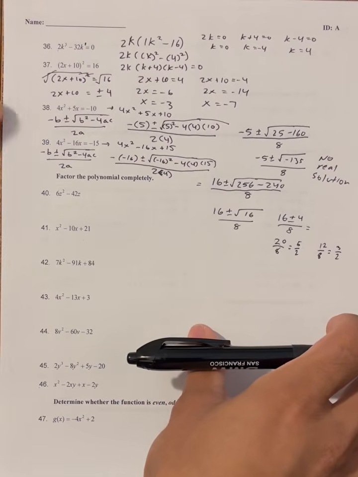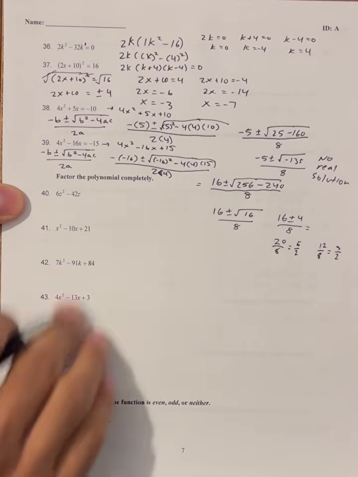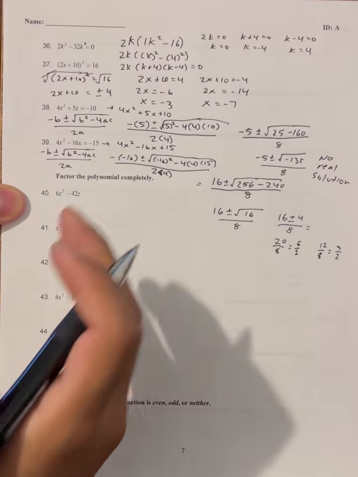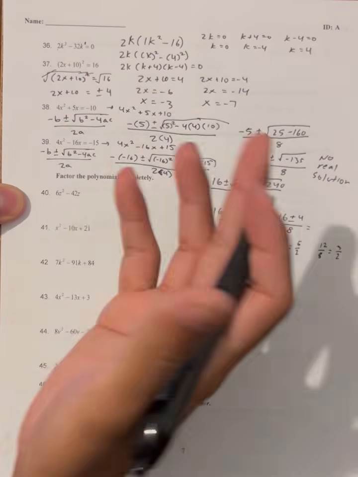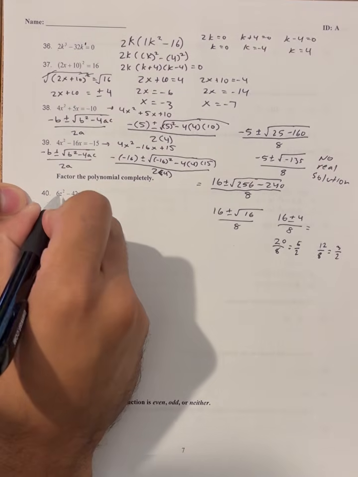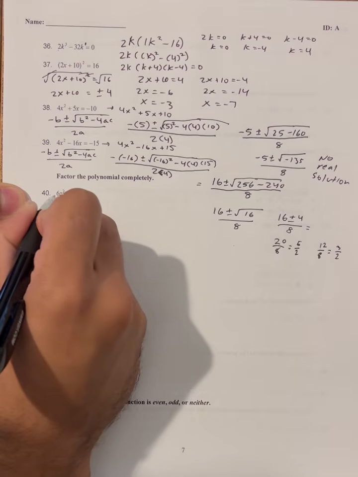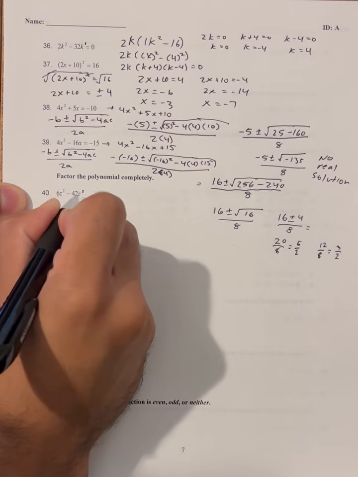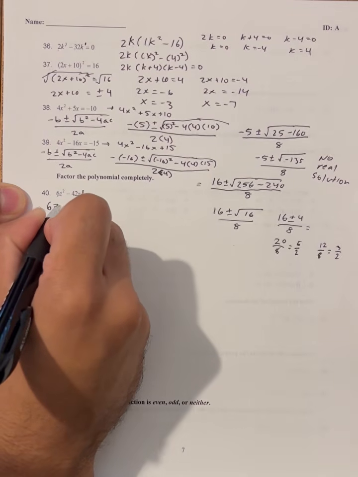In the next question, all we've got to do is factor. We don't have to set it equal to 0, so this is going to be a little bit nicer because it's just the first part of what we were doing. So these both numbers have a 6 in common, so let's take that out. The z's that they have in common is z to the 1, right? So let's take out a z from both things.